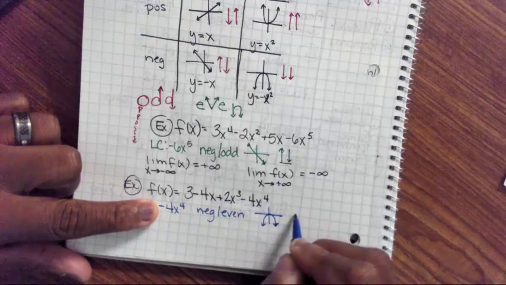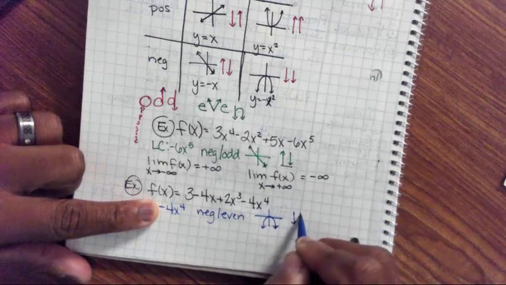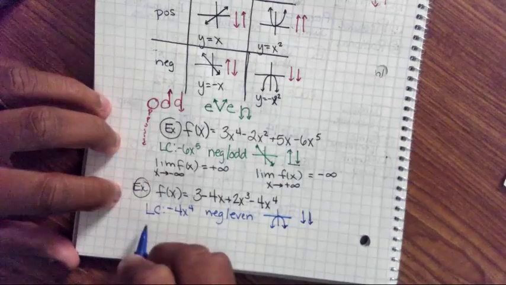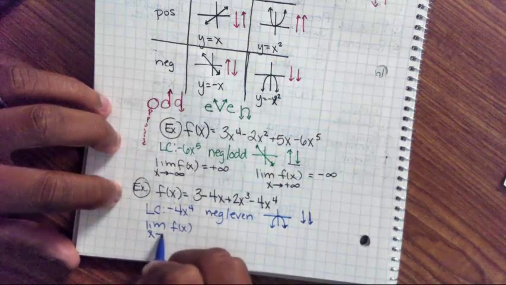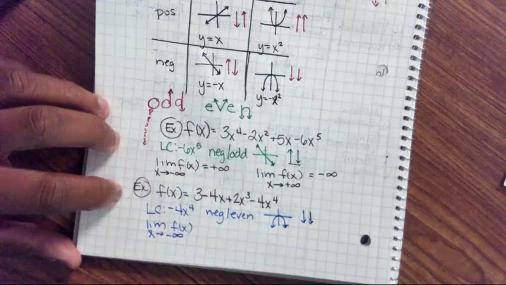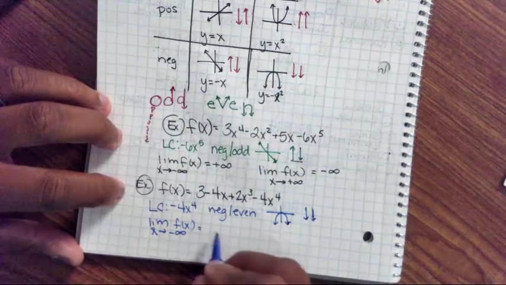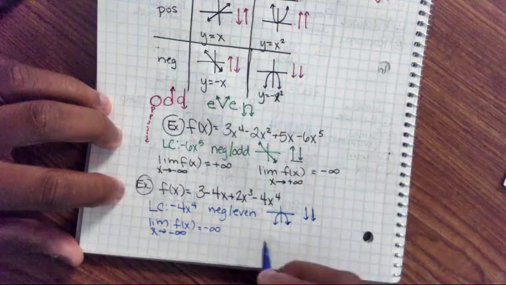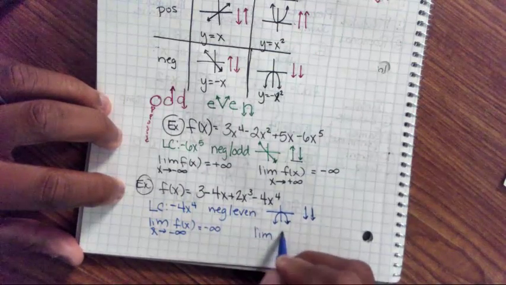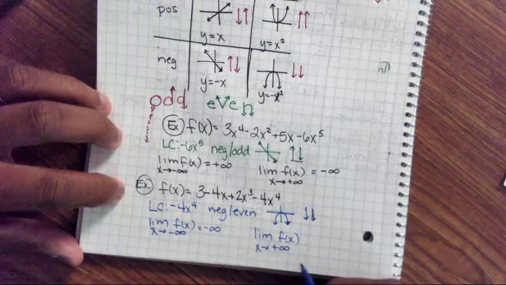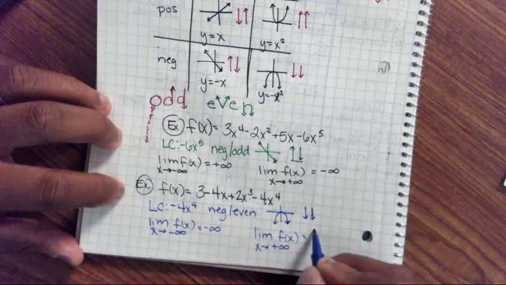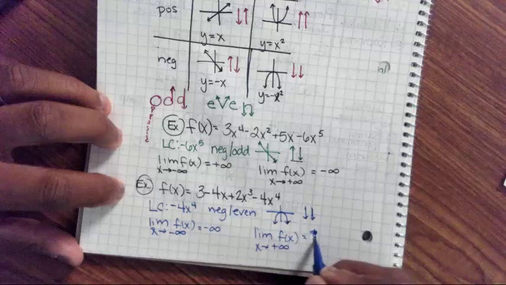So both my signs are going to point which way? Down. So again, it's the limit of the function as x approaches negative infinity, or to the left, is equal to, what does down mean? Negative infinity. And the limit of the function as x approaches positive infinity, or if x gets big, is equal to what? Negative infinity too.